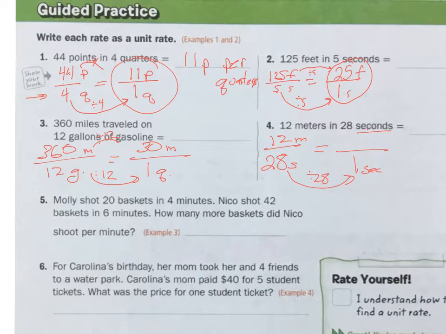Perfect. Now I'm going to do 12 divided by 28, and that will get me not a whole number. And the way you can write that is you can write 12 over 28. And then I can reduce this fraction, because it can be simplified. I can divide each by 4. It's going to be 3/7.